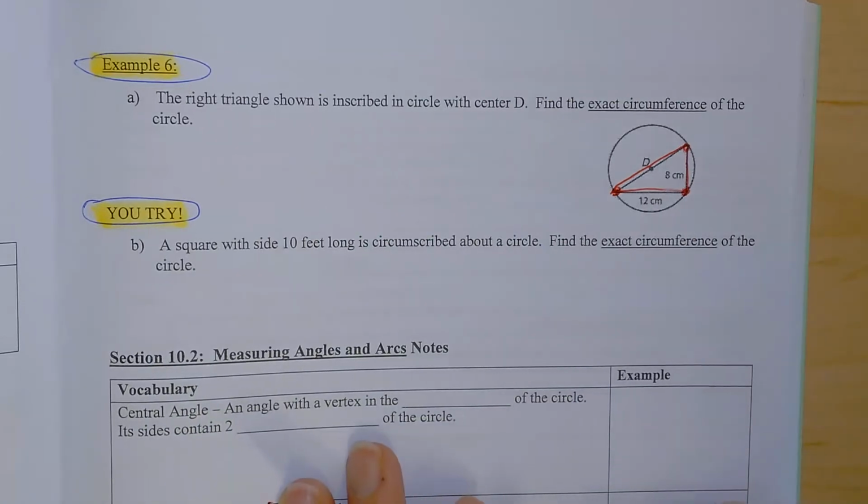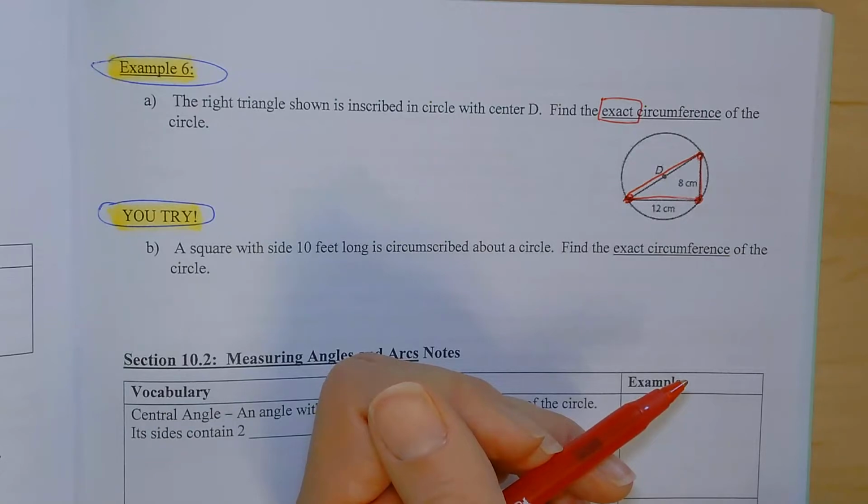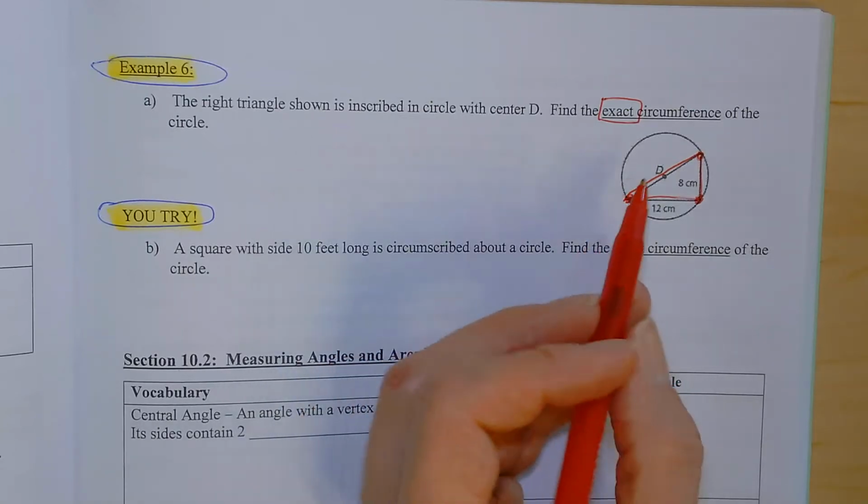All right, it says find the exact. So go ahead and circle exact. We don't want a decimal for this. We don't type it in the calculator. We want to leave it as a pi and no decimal.